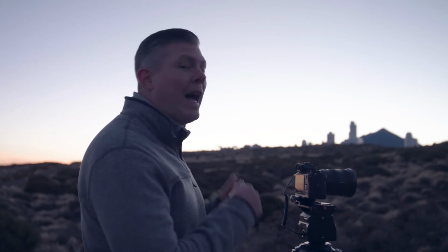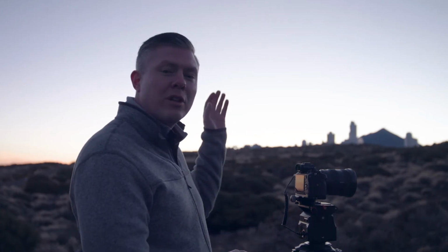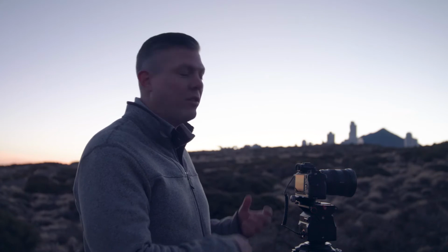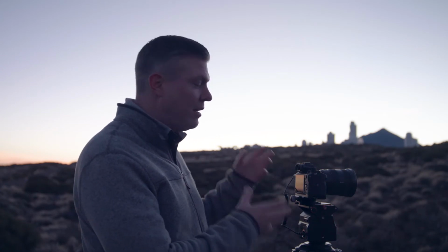I'm also going to use an app to see where the Milky Way will actually be when it's time to shoot. And I'm doing all of this while it's light outside, because when it actually gets dark, it's going to be really difficult for me to do anything with my camera.